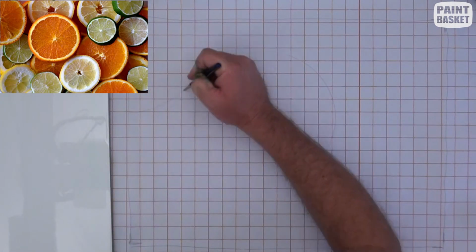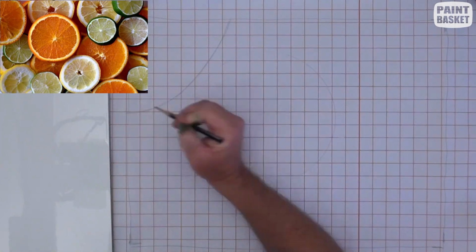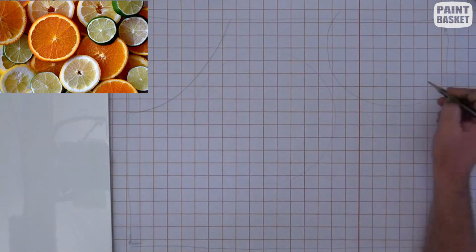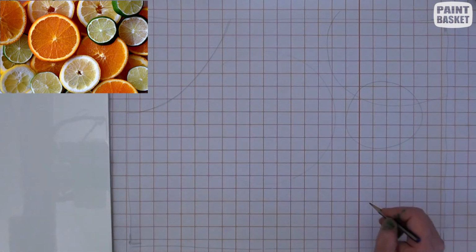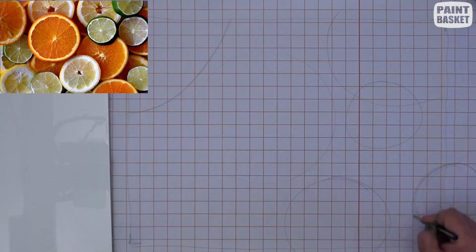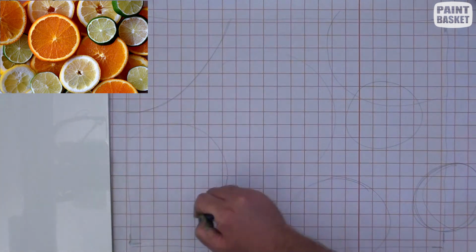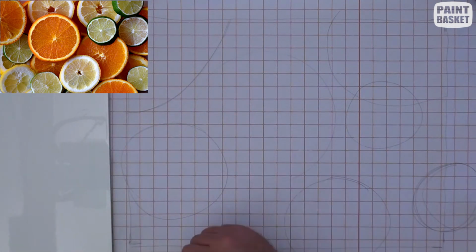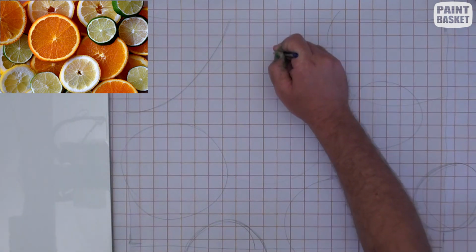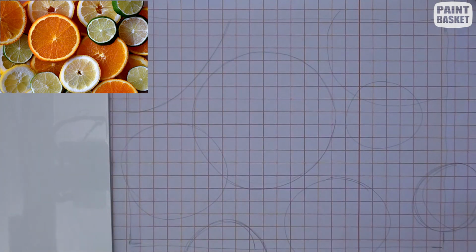Alright, so now I'm going to do just circles. And you can decide, do you want them to be perfect circles or do you want them to be imperfect circles? So I'm drawing these circles regardless of where the edge of my canvas is, because I want some of them to go out of the picture, some of them to be in the picture, and so on. I'm not going to try and get mine perfect. It's an abstract picture, so they can be quite random. It's all good.